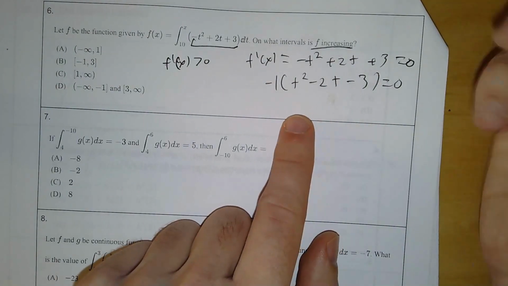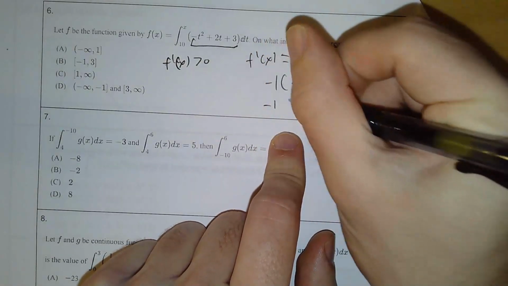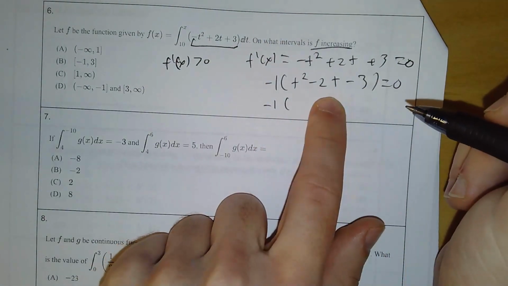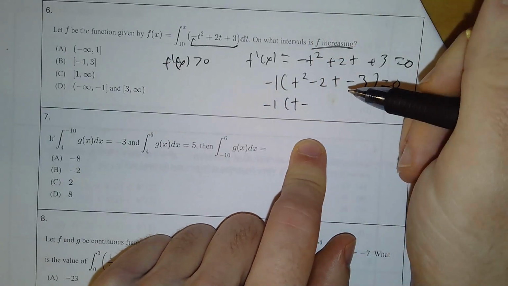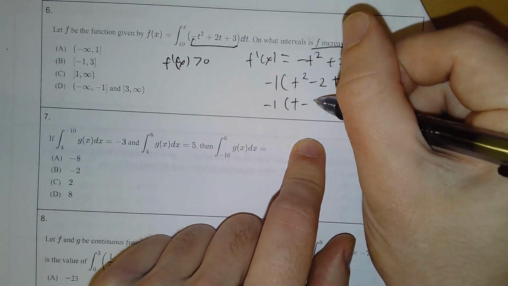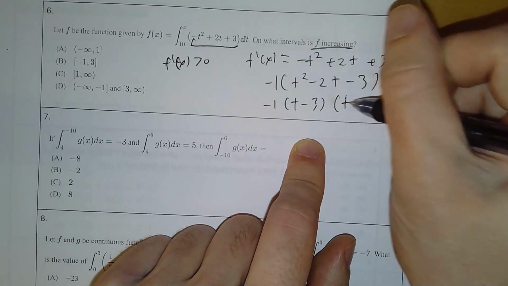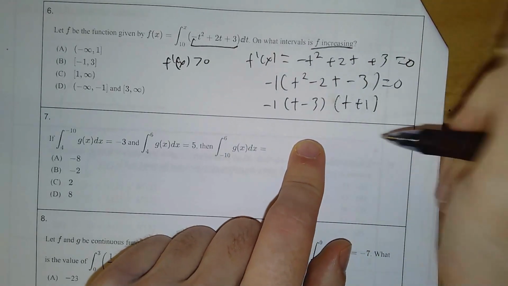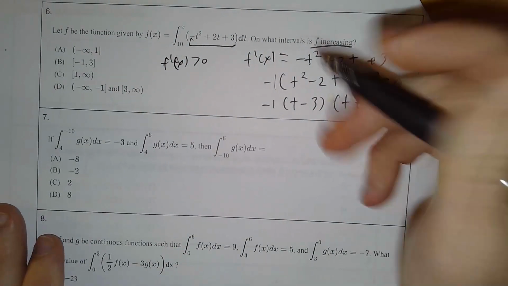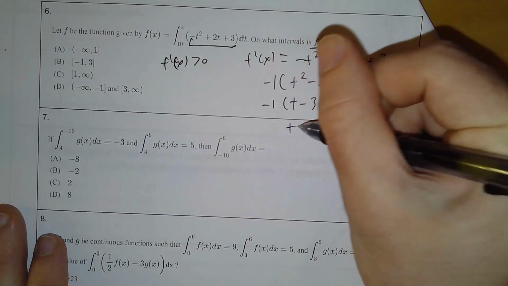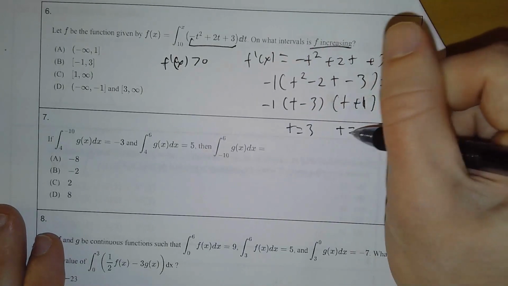Now it's a lot nicer. Now I can factor this. Two numbers that multiply to get negative 3 and add to get negative 2 are (t minus 3)(t plus 1). And I could have made this x, by the way. You could have done this with just x. I don't know why I kept it as t. So my solutions are t equals 3 and t equals negative 1.